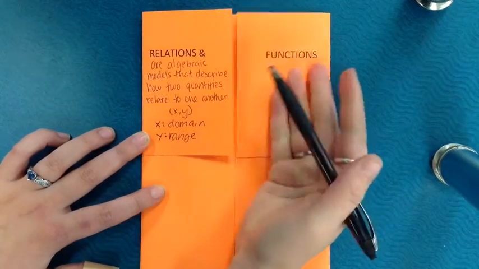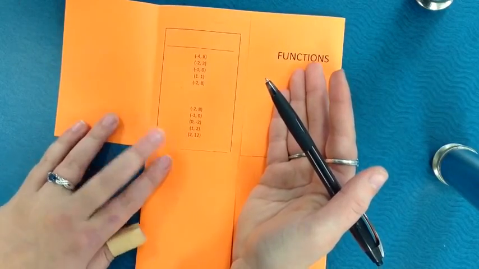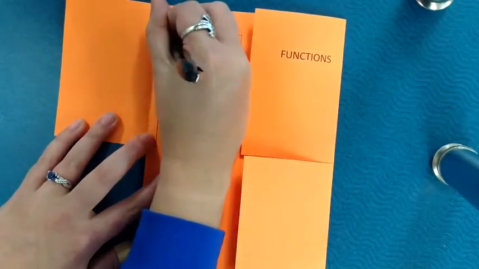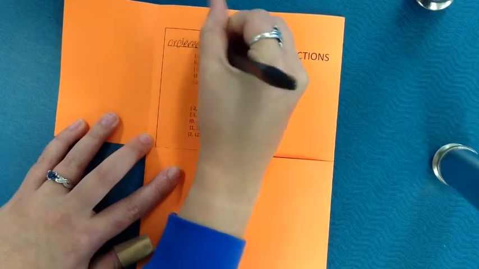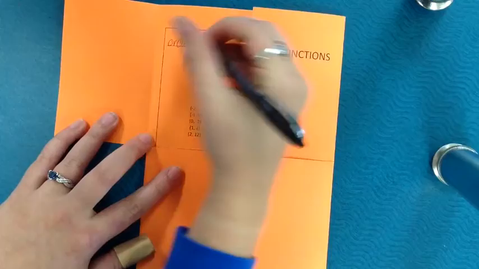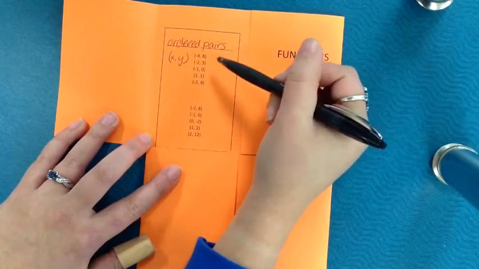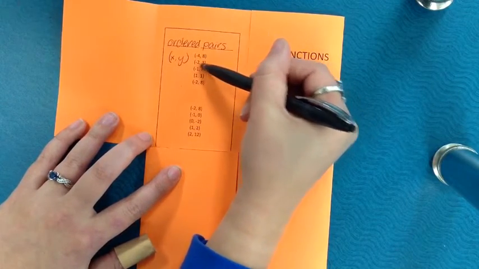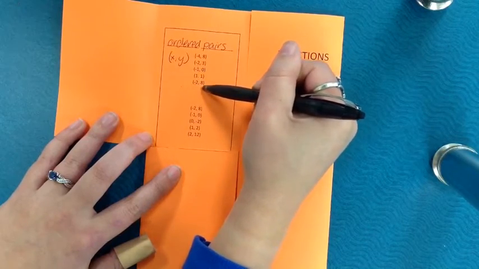So now we're going to talk about a couple of forms, or ways, you can represent relations. The first one we're going to talk about is ordered pairs. Ordered pairs are written as x, comma, y. So what we see here are two sets of ordered pairs written x, comma, y: -4, comma 8; -2, comma 3; -1, comma 0; 1, comma 1; and -2, comma 8.